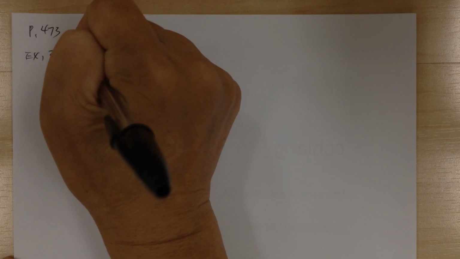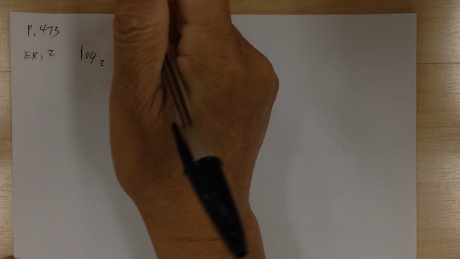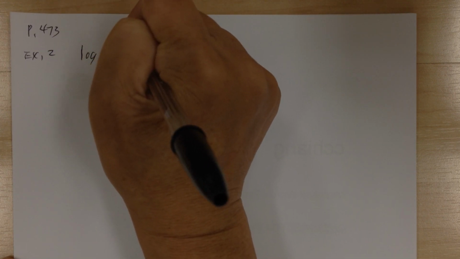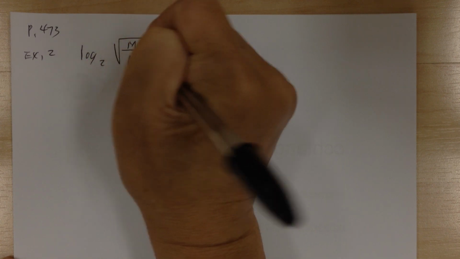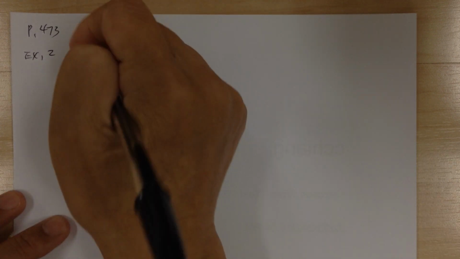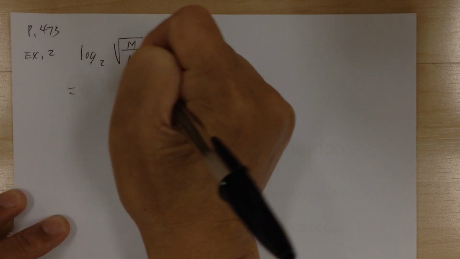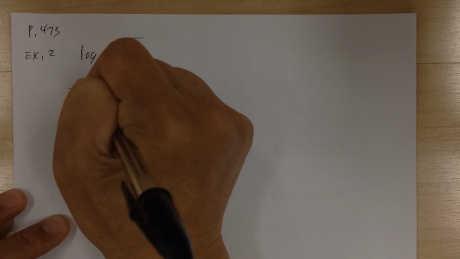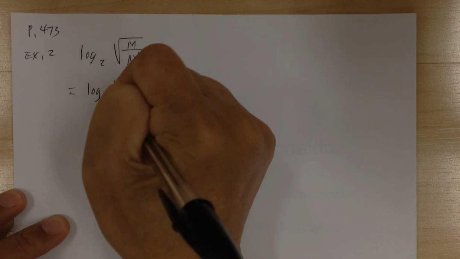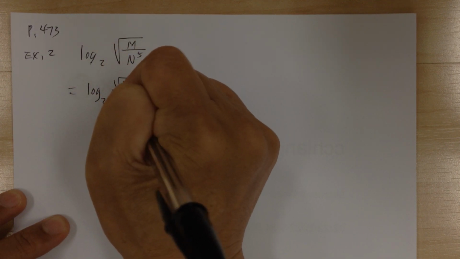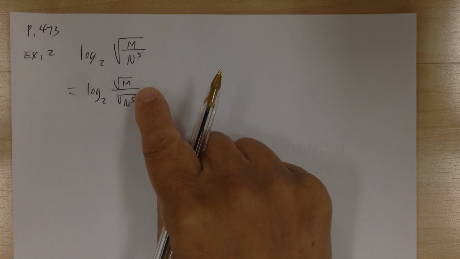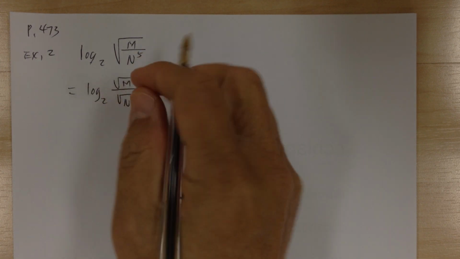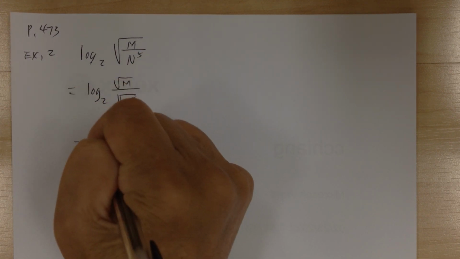You want to express log base 2 of the square root of m over n to the 5. For this, it's probably easier to separate the fraction. It is easier to see if you separate the fractions. Then after that, you apply the second law to separate the 2. Now division, you have to separate into subtraction.